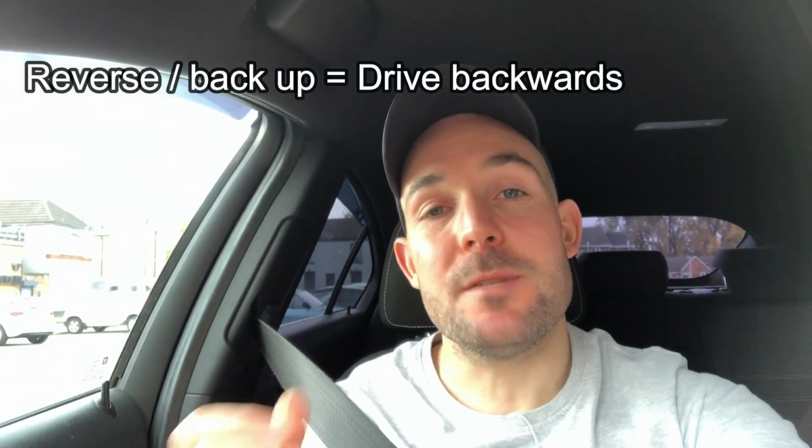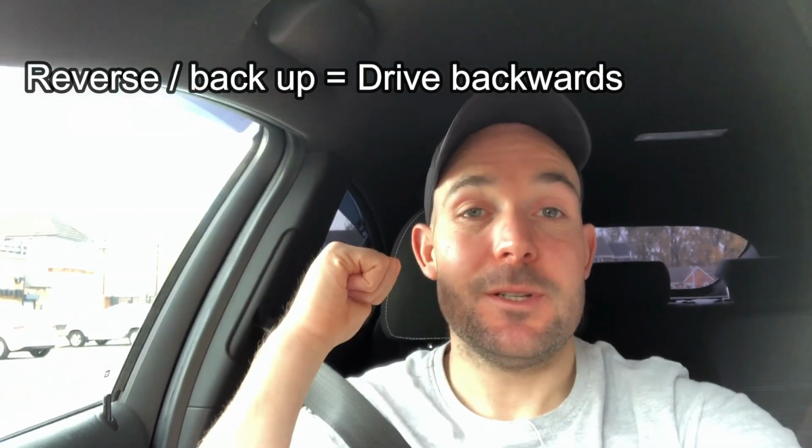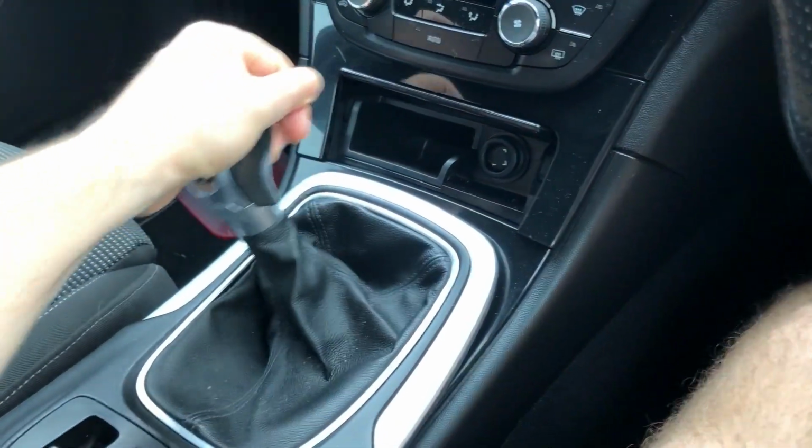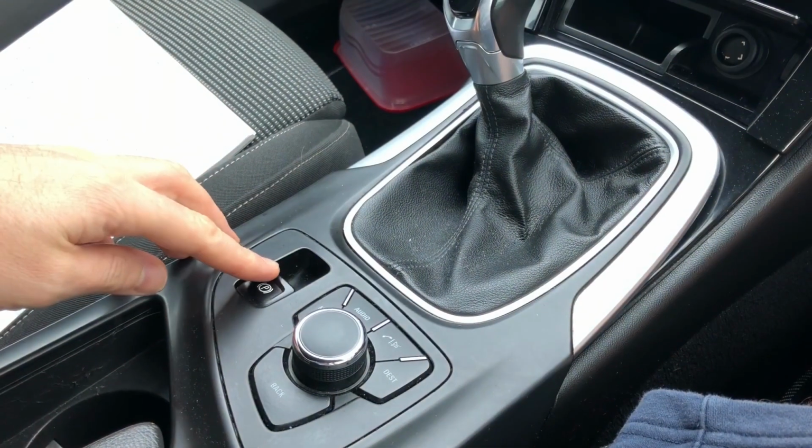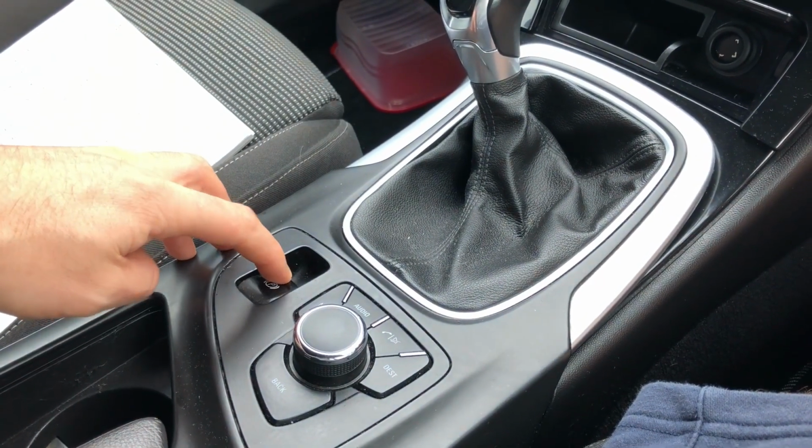The next phrase I'd like to teach you is reverse or back up. And these two phrases mean to drive backwards. So reverse or back up. So if I select reverse gear, turn off the handbrake, I can then back up or reverse. Watch the window. I'm now reversing. We're moving backwards.